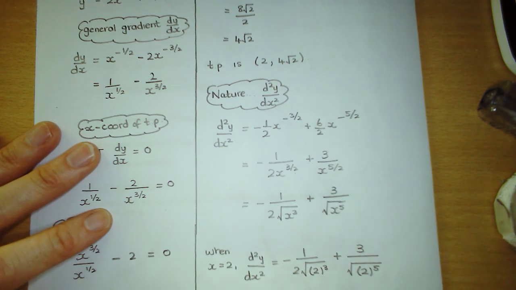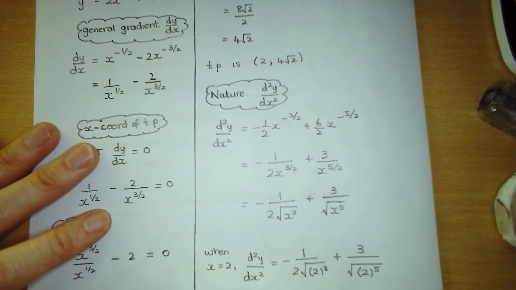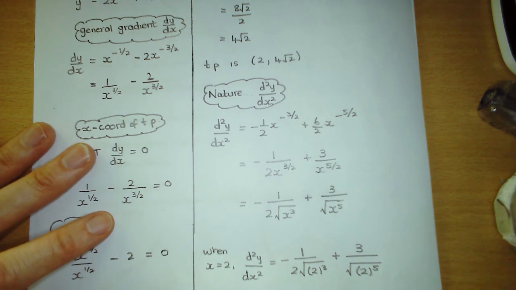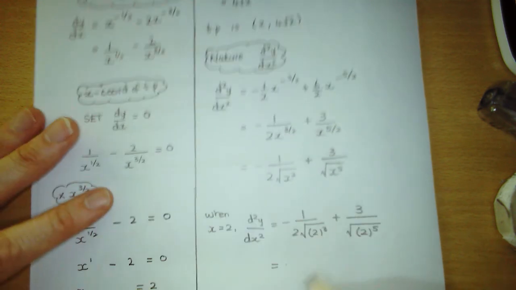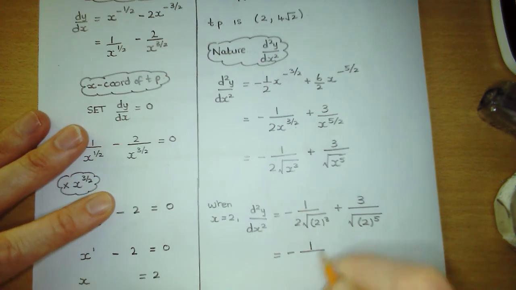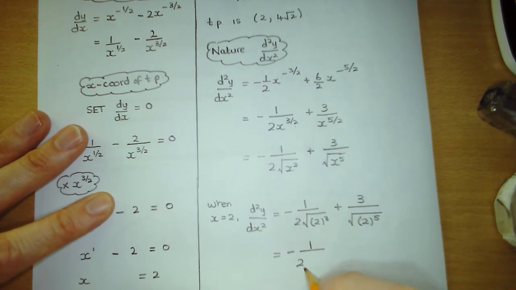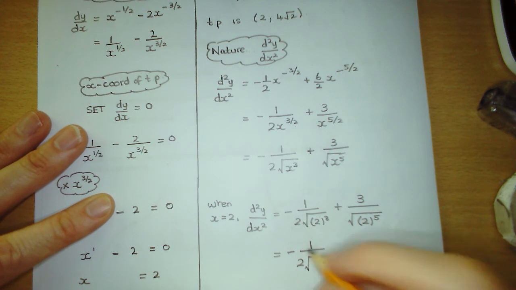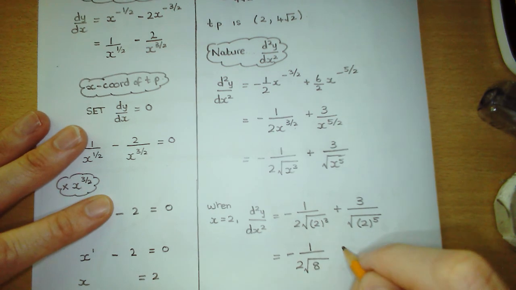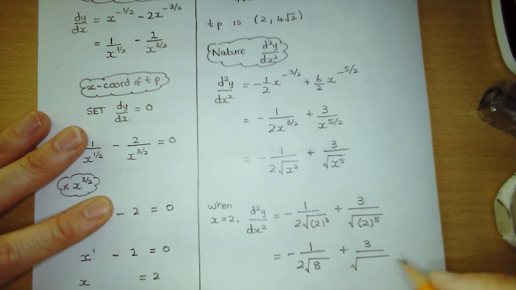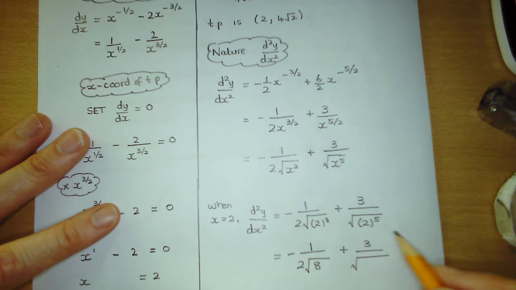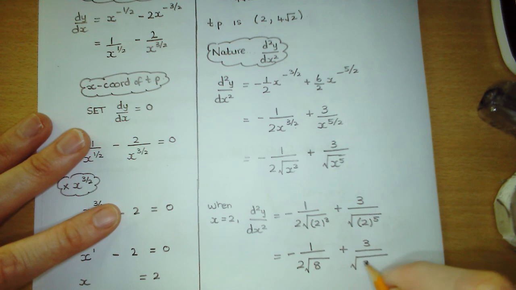Now you probably could get away with just bashing the whole thing into our calculator. So if we tidy it up a little bit, that's going to be minus 1 over 2 times the square root of 2 cubed is 8, and then add on 3 over the square root of 2 to the power of 5. 2 2's are 4, 4 2's are 8, 8 2's are 16, times another 2's 32.